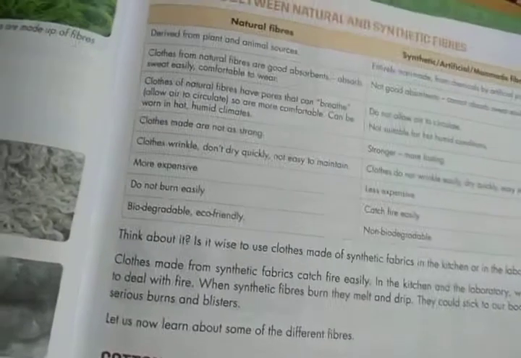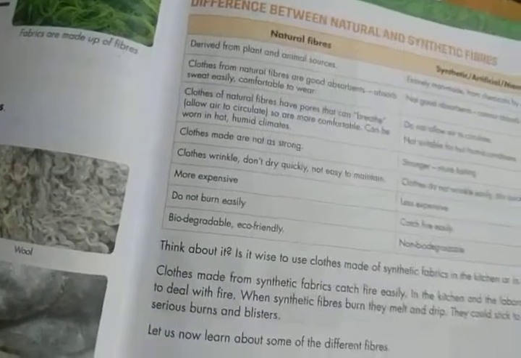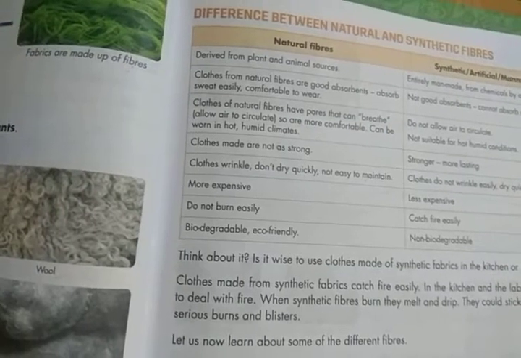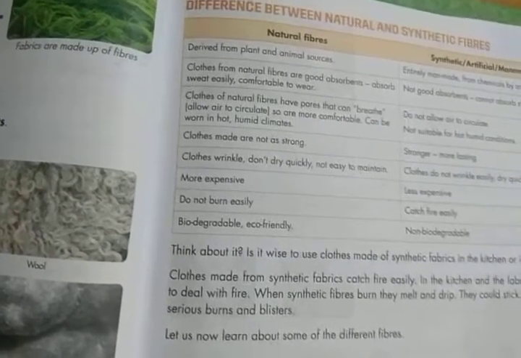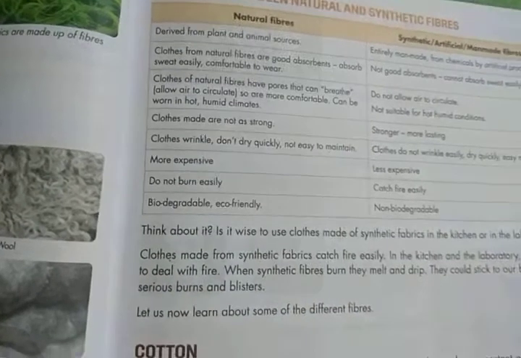So guys, I hope you will understand this. Please write all the difficult words in your notebook neatly and learn properly.